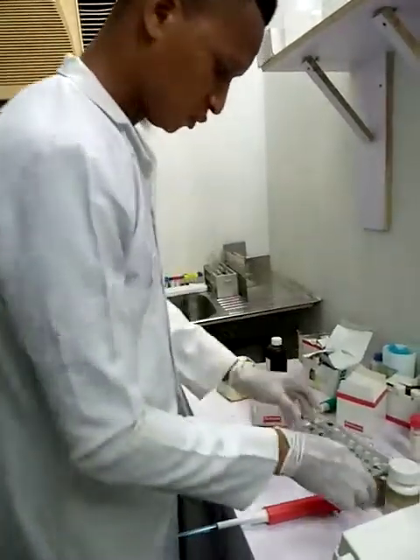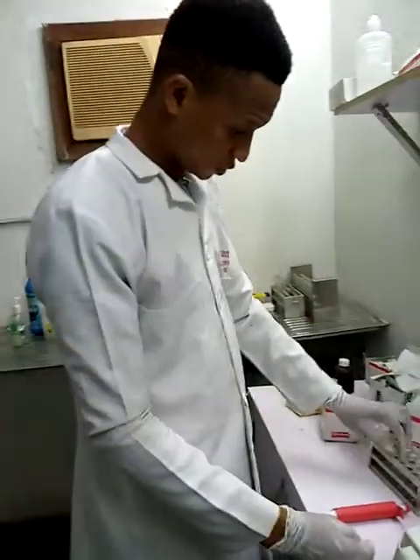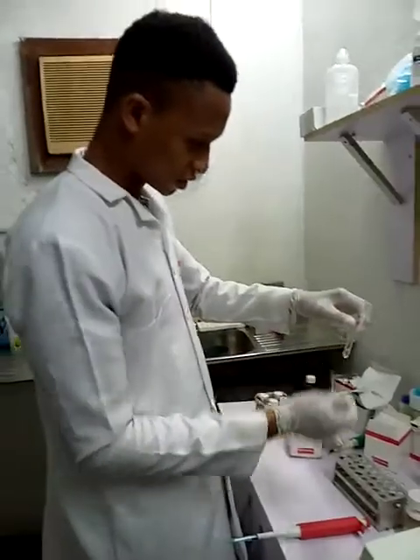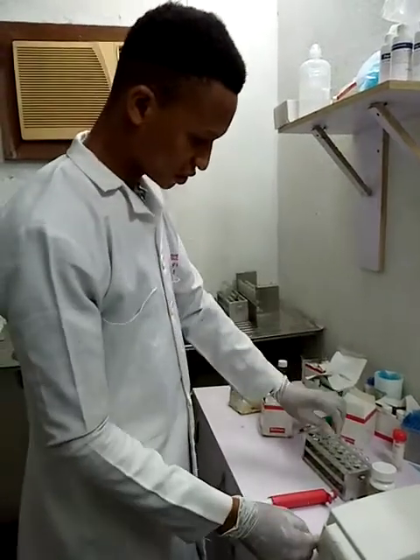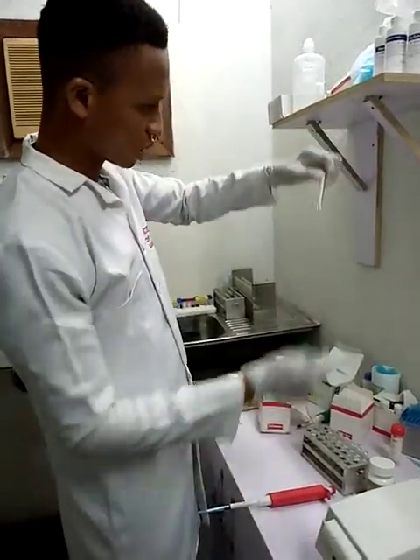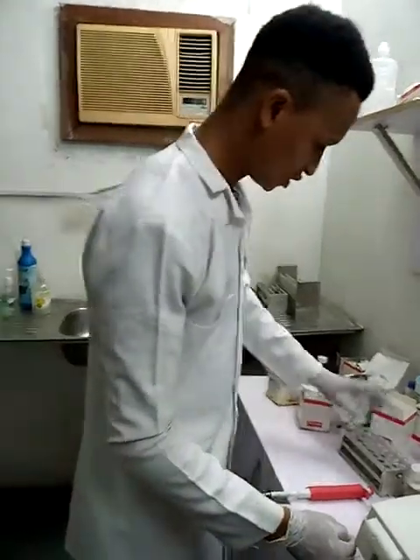So in this test tube I have my total cholesterol reagent. Here I have my triglyceride reagent. Here I have my urea reagent. And in the last test tube I have my bicarbonate reagent.